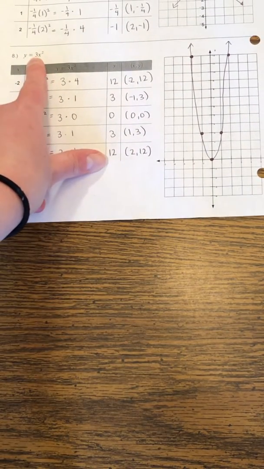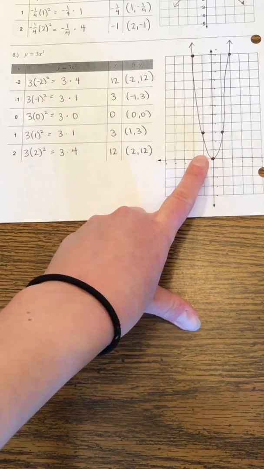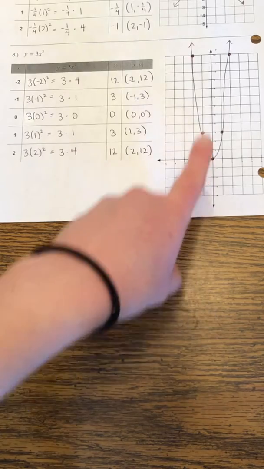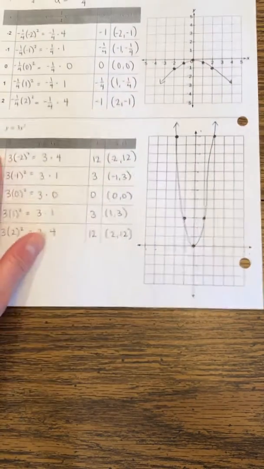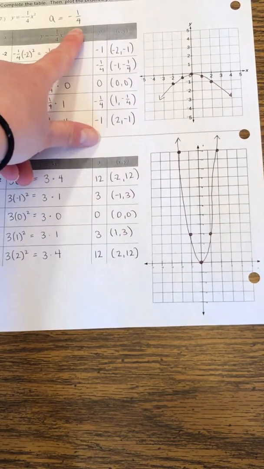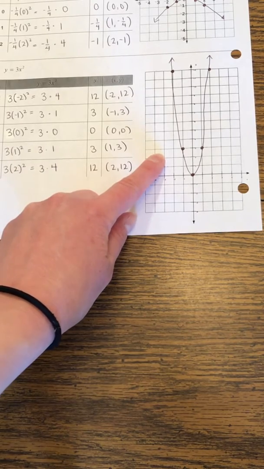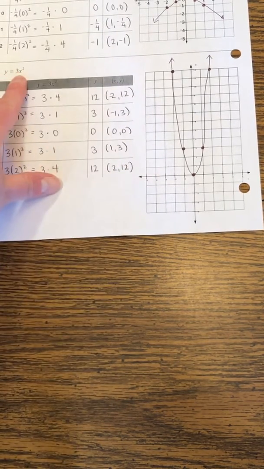And because a is greater than 1, that's what makes this graph look a little bit narrower or closer to the y-axis. So the first one up here looked wider because a was a fraction less than 1. Here, the parabola was a little bit more narrow because a was greater than 1.